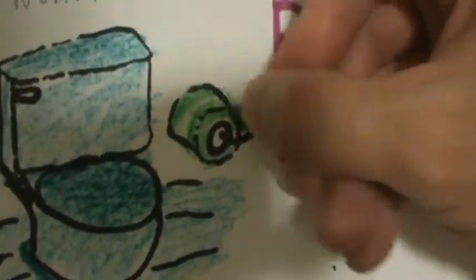It's for when you're taking care of business. You have that toilet paper dispenser, and then right here is the sink, and after you get done using the bathroom, you wash your hands to wash the germs off.